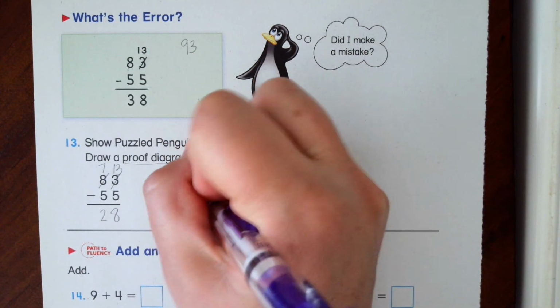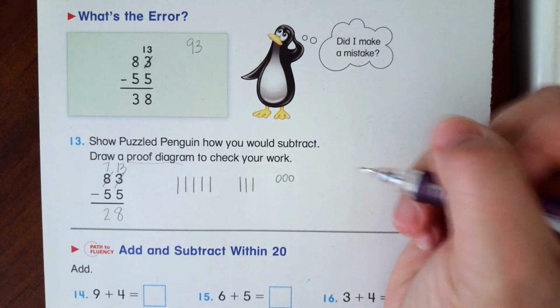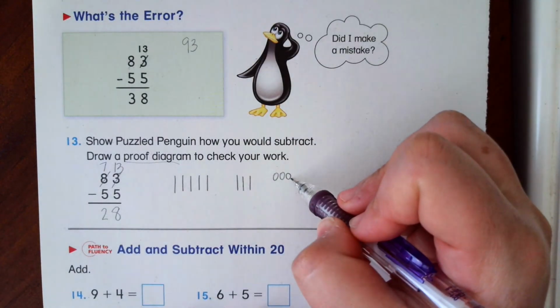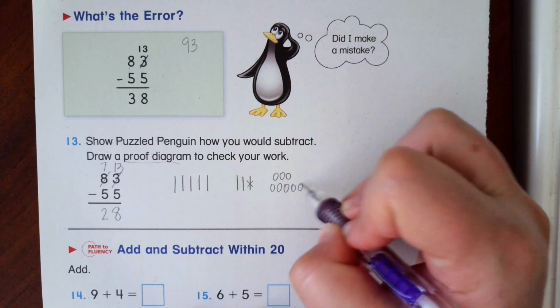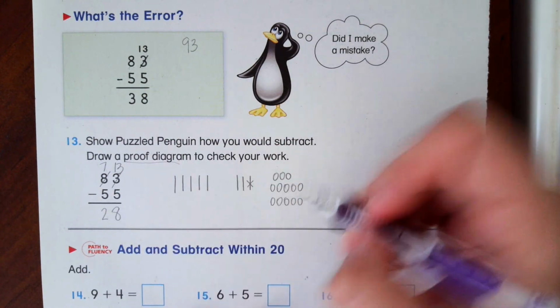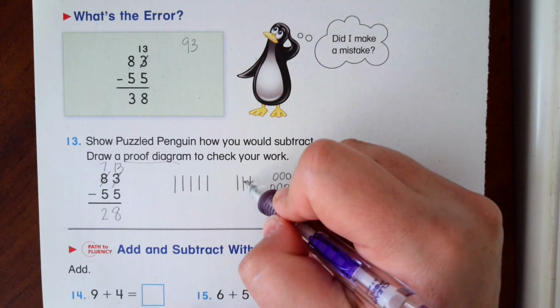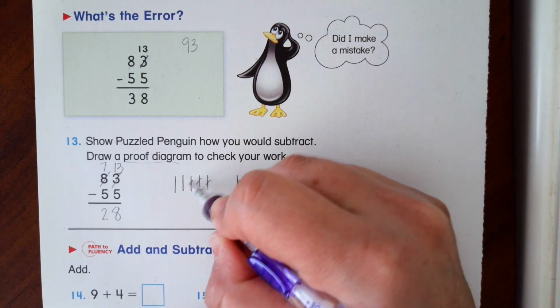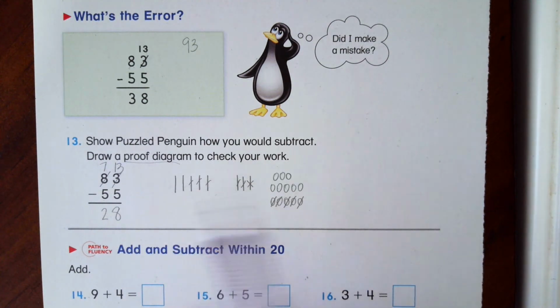Now we need to draw our proof drawing. So draw 83. We can't take away 5, so we need to exchange one of our 10s for 10 ones. We're going to take away 5 of those ones, and we're going to take away 5 of those 10s. You could have crossed out all 5 of those, and you are left with 10, 20, 25, 26, 27, and 28.